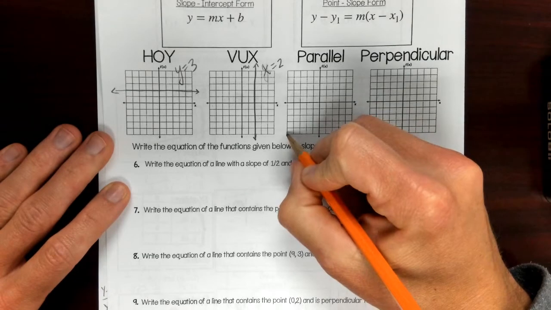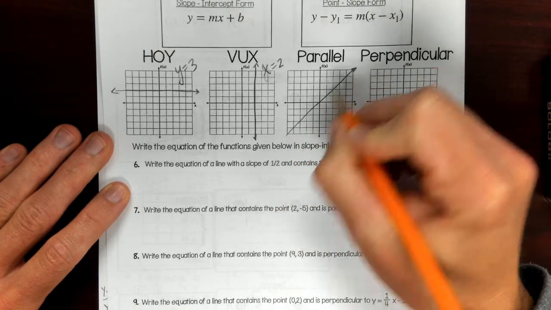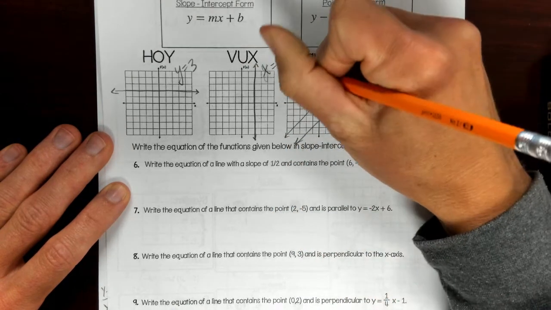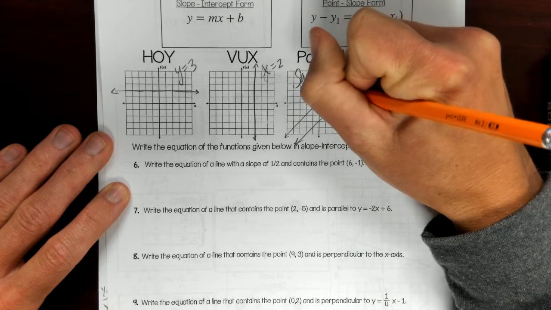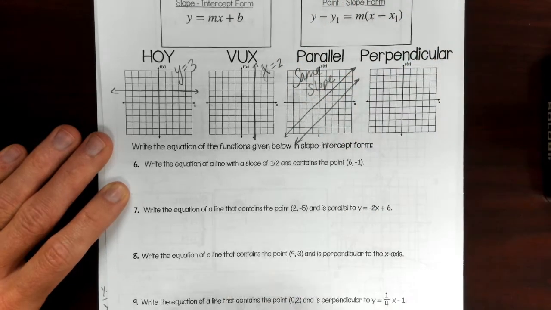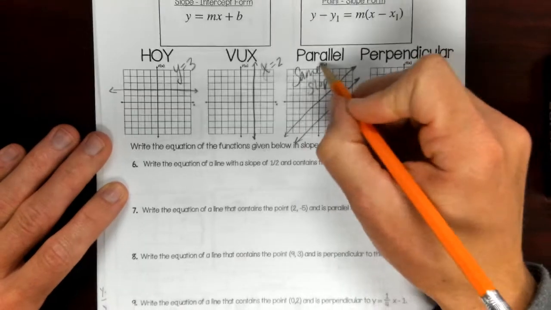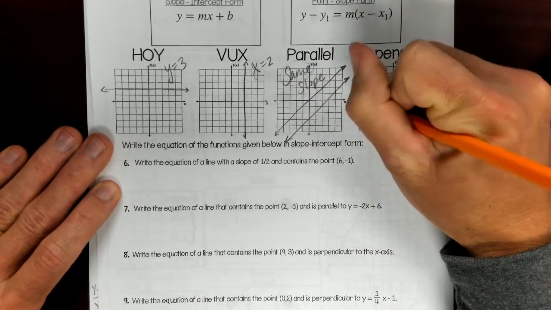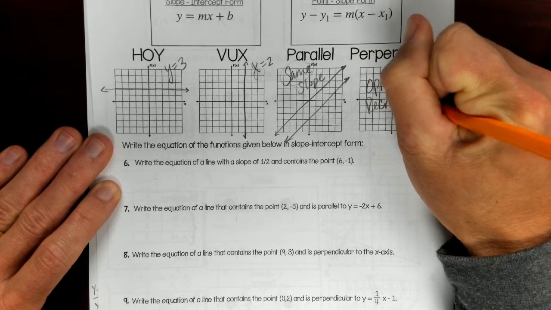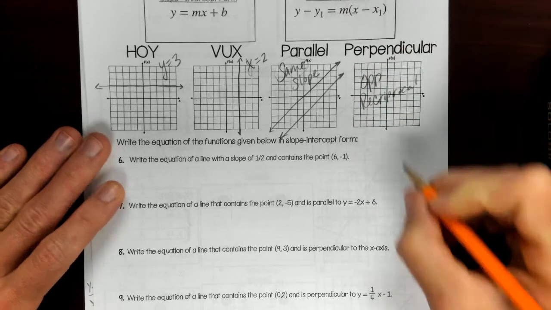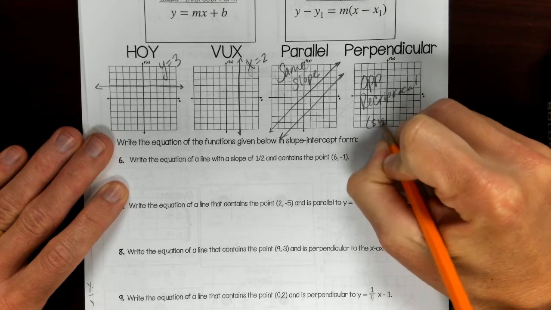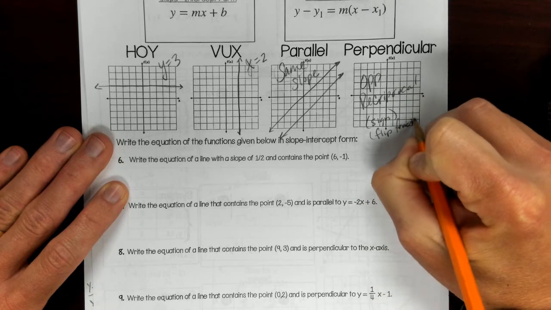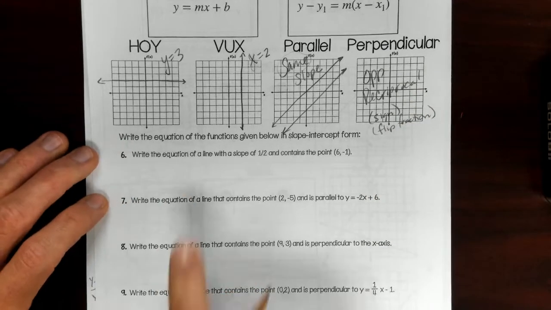All right, parallel lines. Parallel lines have the same slope. I don't care about the y-intercept. All I care about is the slope, and they have to have the same slope. Perpendicular lines have opposite reciprocals. What that means is I'm going to change the sign. I'm going to flip the fraction. All right, so here we go.